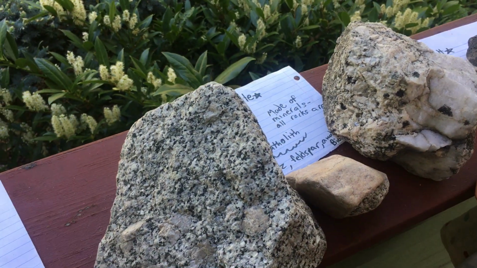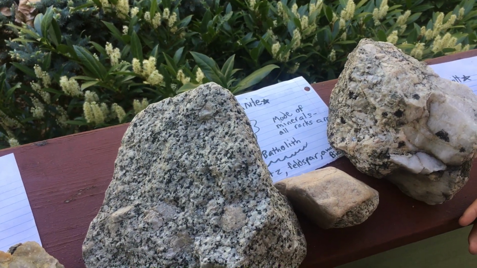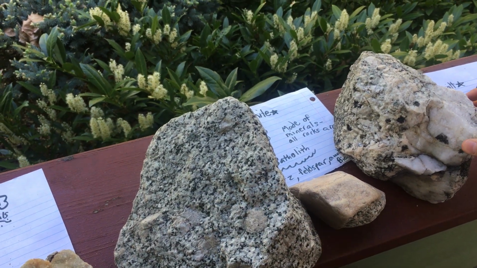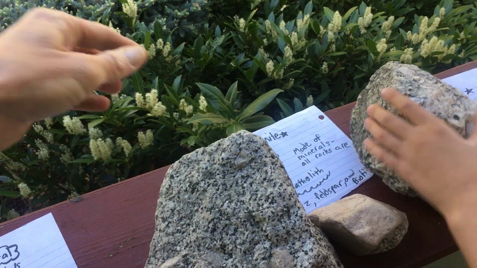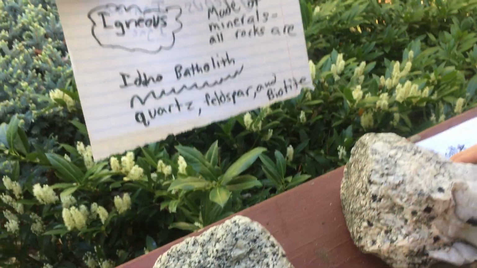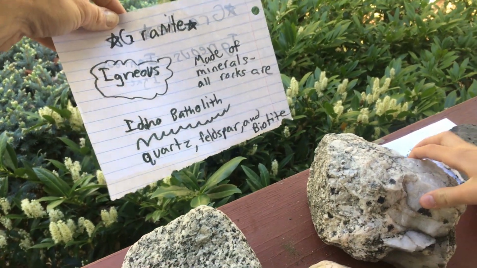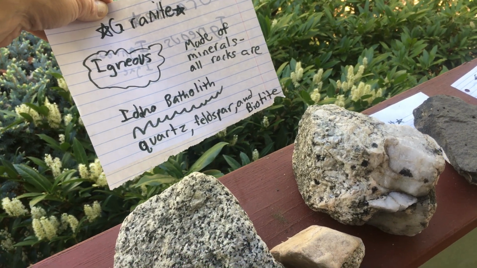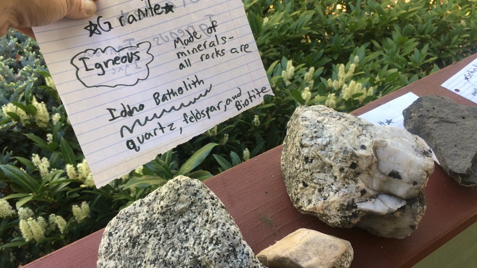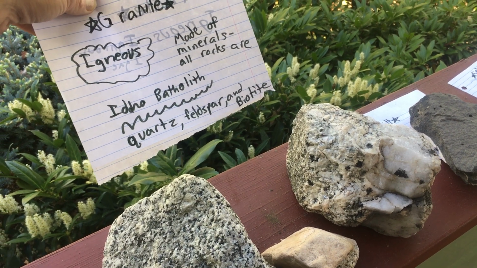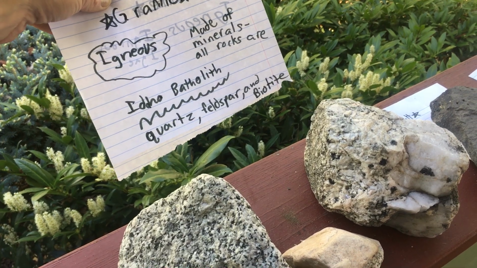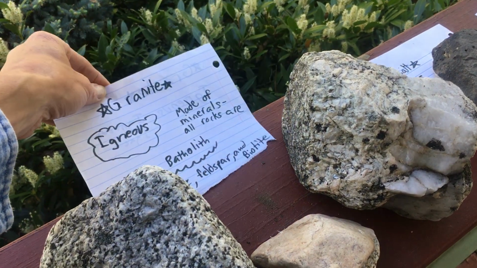Here we've got some beautiful granites. So what minerals make up granite, Sabine? The minerals that make up granite are quartz, feldspar, and biotite. Good. What else do we know about that was in your homework? You guys talked about batholiths. So the Idaho batholith is a big mass of granite that used to be underground, which is really cool.